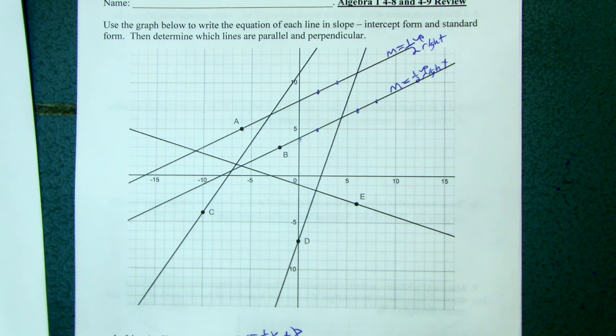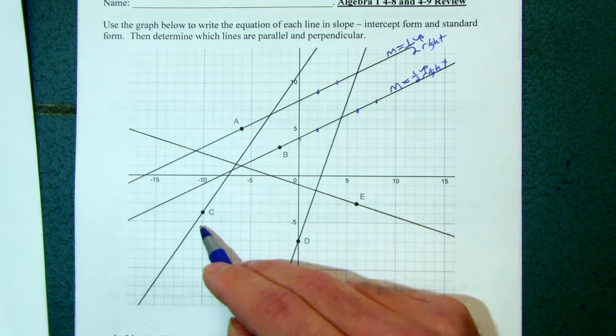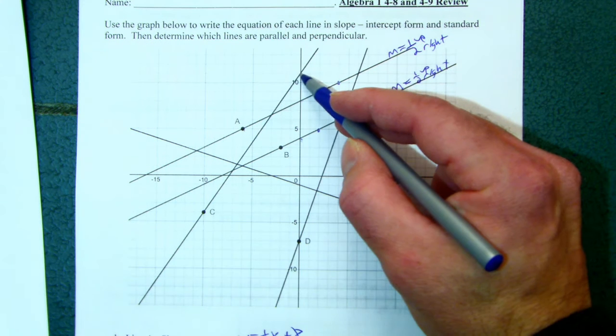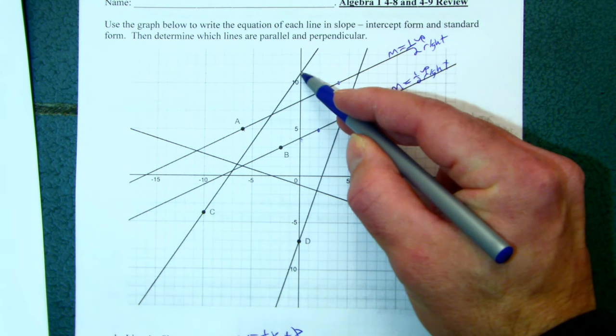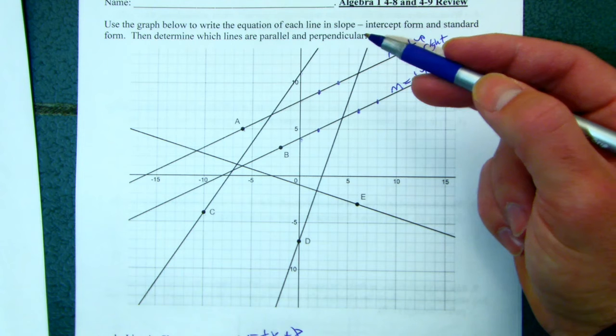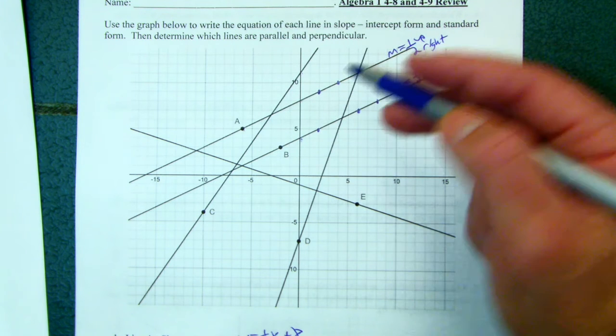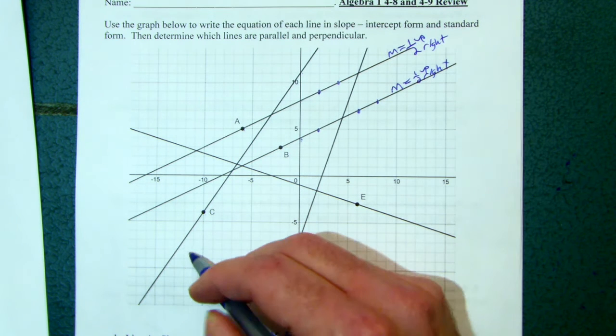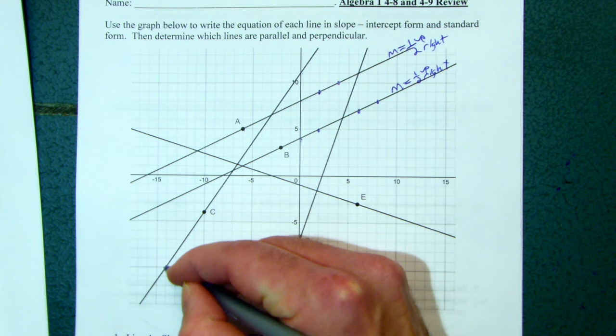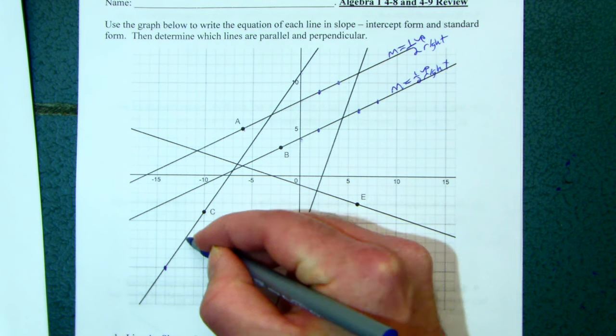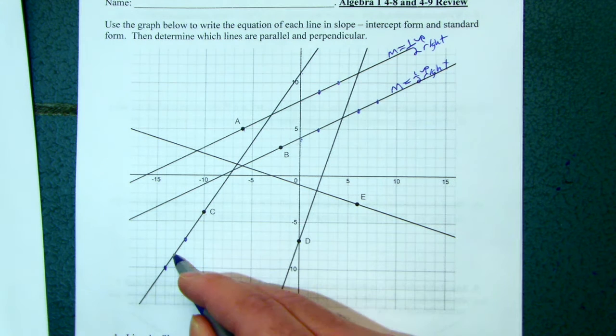Let's go to C. Line C over here. We got our y-intercept all the way up there at 10. All right, and then our slope, let's work down here where it's a little more opened up. See, we're going through whole numbers right there and right there. Again, these are going through like halves.